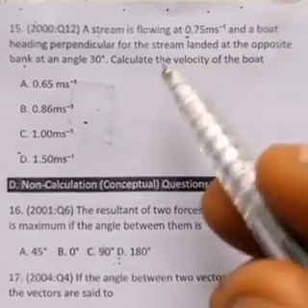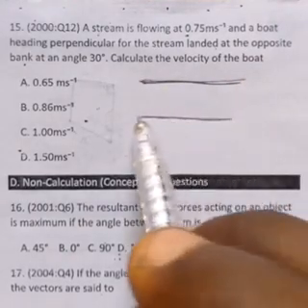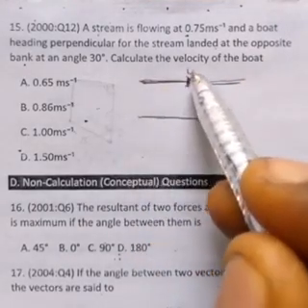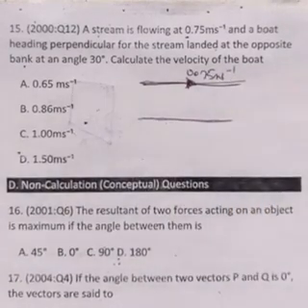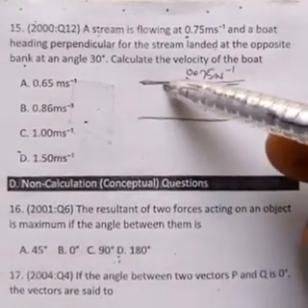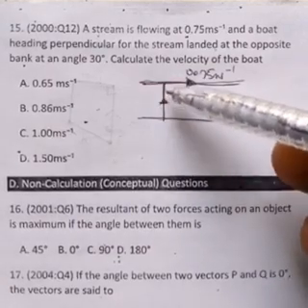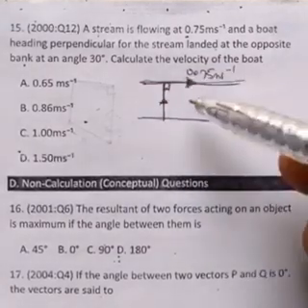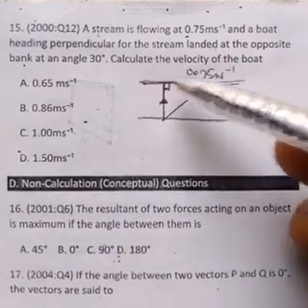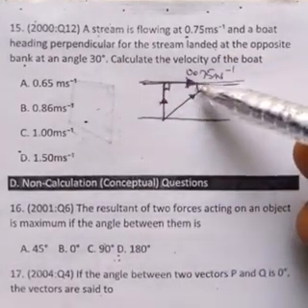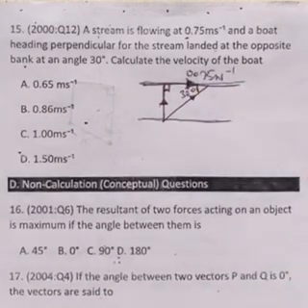Question 15. A stream flowing at 0.75 meters per second. So let's say this is the direction of the stream flowing at 0.75 meters per second. And a boat heading perpendicular to the stream landed on the opposite bank. So this is the boat perpendicular to the stream. It will land somewhere here at an angle of 30 degrees. So it lands here and the angle here is 30 degrees. Calculate the velocity of the boat.